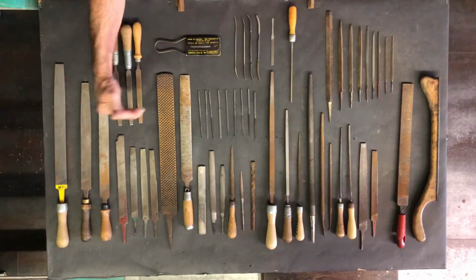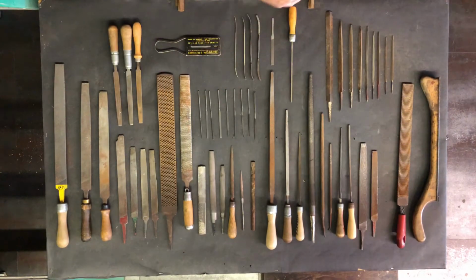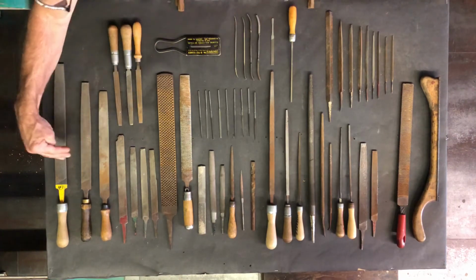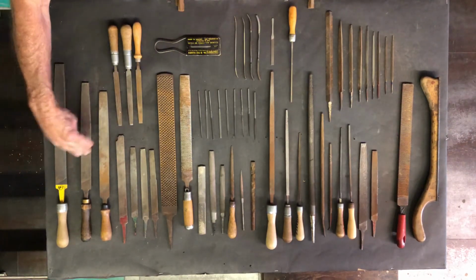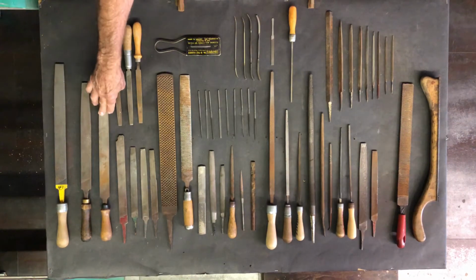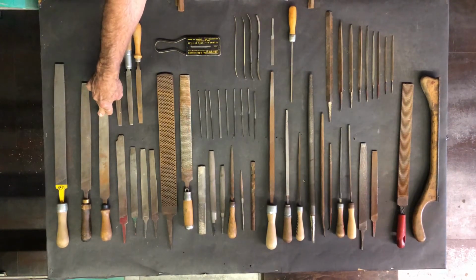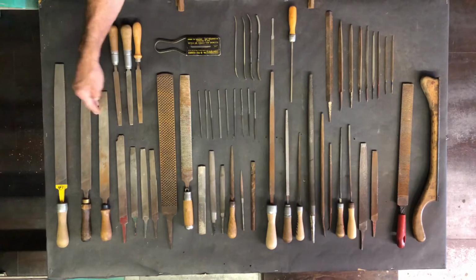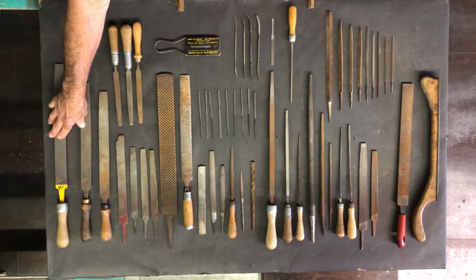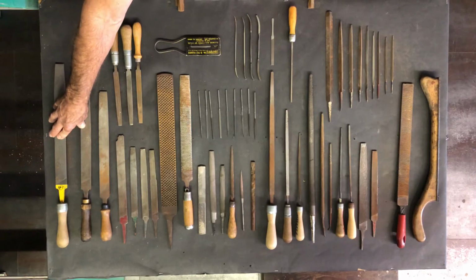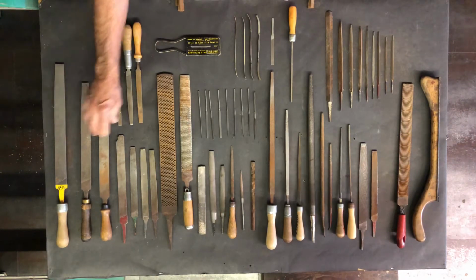When those teeth are cut in by machine, if they're cut in and only move in one direction, like we have on this mill file here, then that is called a single cut. When you have cuts going in two directions, like we have on these two files, that is referred to as a double cut.